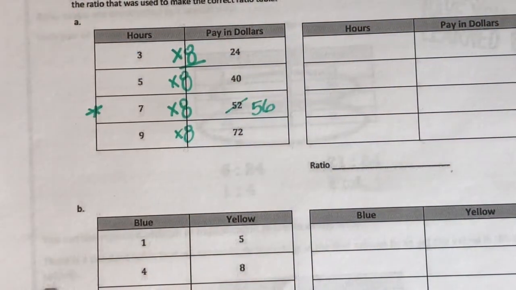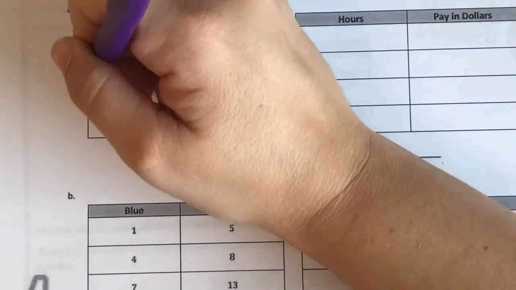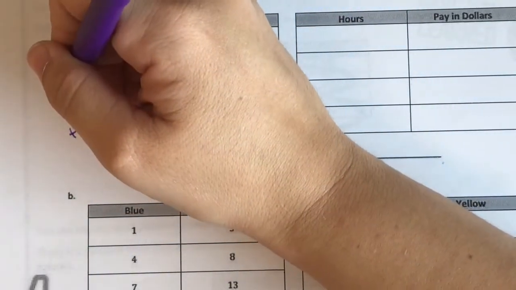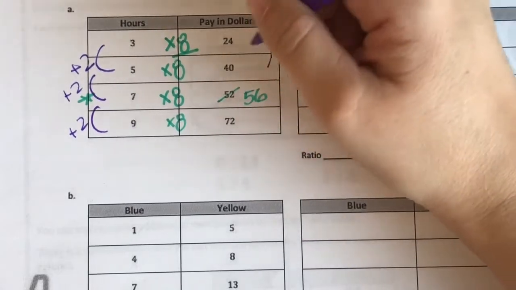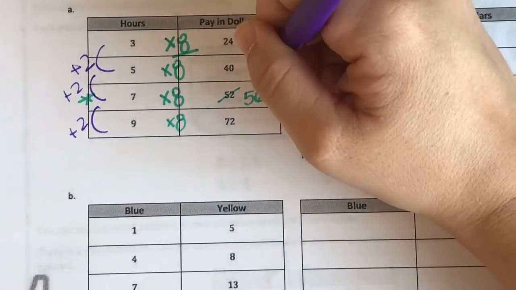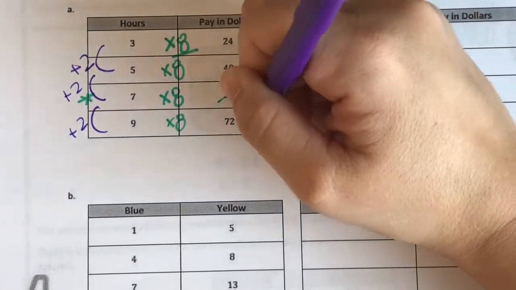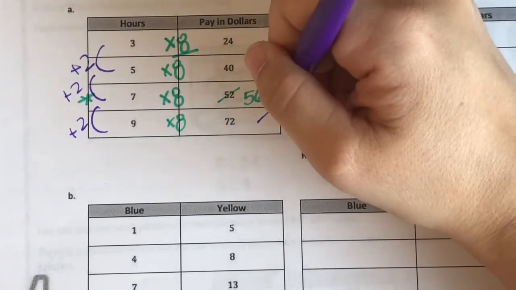But I really encourage checking your answers in more than one way. So looking for those other patterns as well. These should all fit. So here we see +2, here we see +2, here we see +2. Okay, so those all fit the same pattern. How about an adding pattern this way? So 24 plus 16 will give me 40. 40 plus 16 will give me our new number 56. 56 plus 16, yep, that is 72.